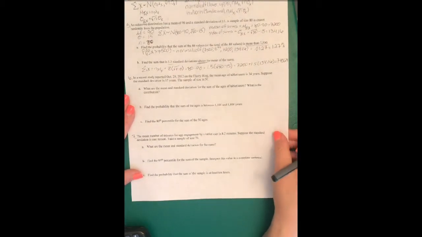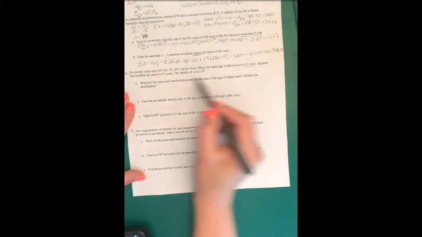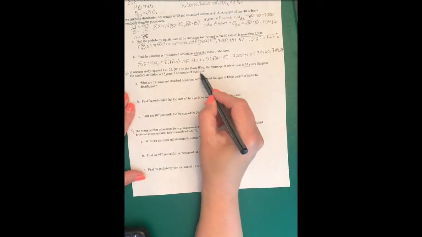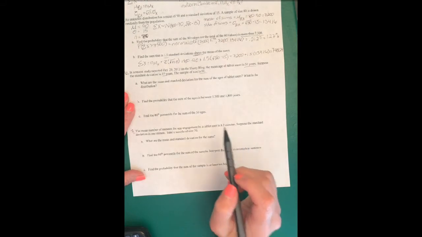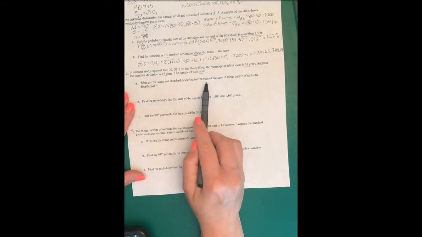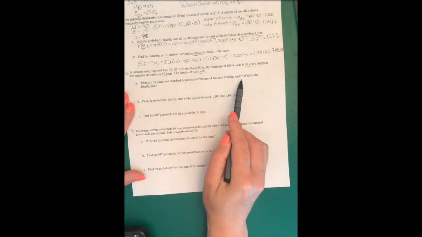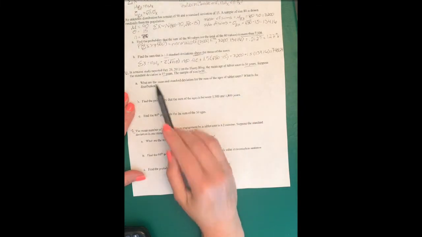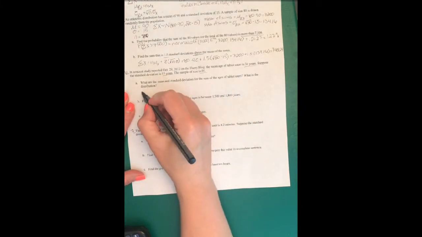All right, number 6. In a recent study reported October 29, 2012 on the Flurry blog, the mean average age of tablet users is 34 years, standard deviation is 15 years, sample size is 50. What are the mean and the standard deviation for the sum of the ages of tablet users? What is the distribution?